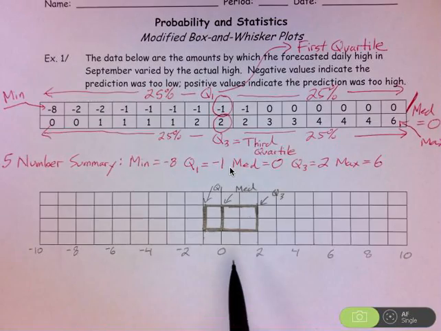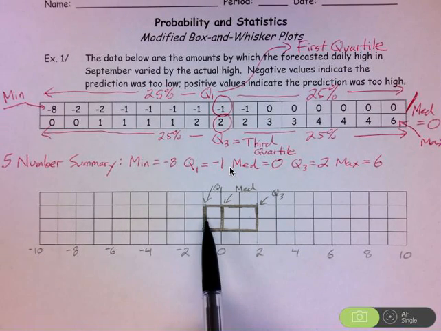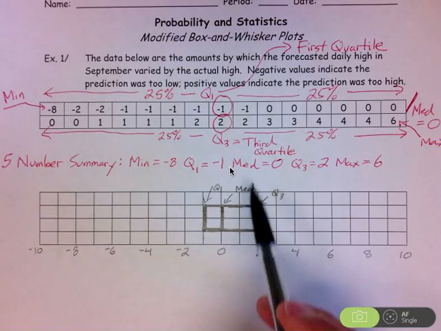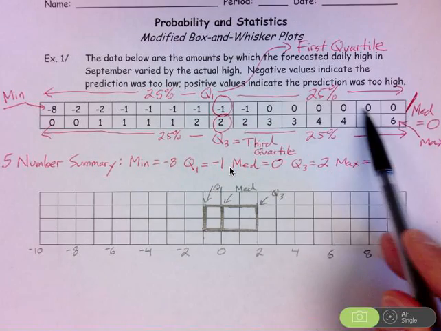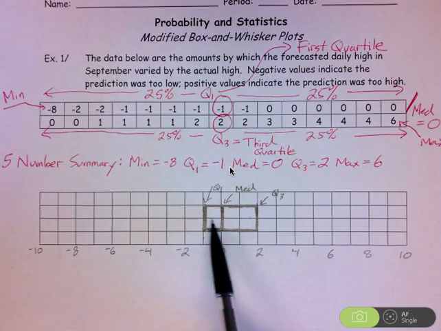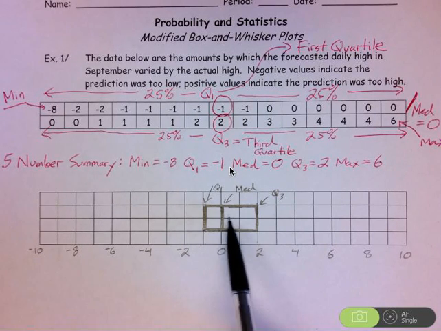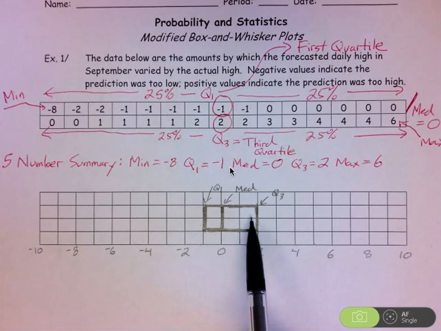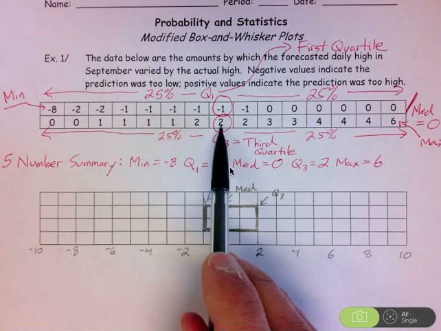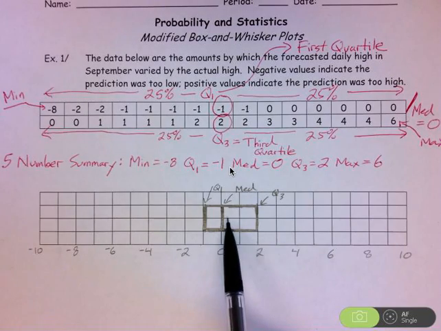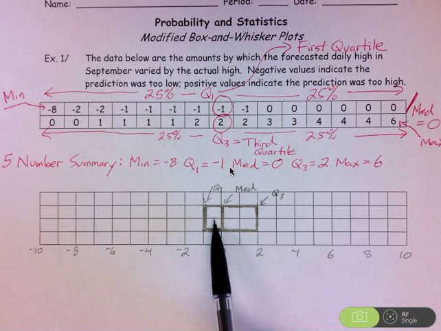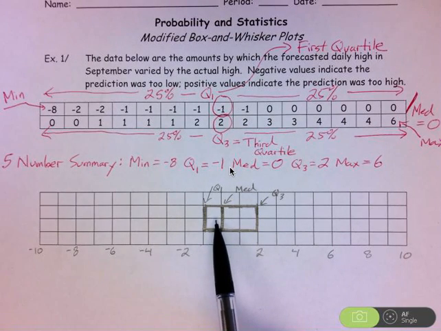Now, notice what this does. This is actually the middle 50% of the data. From Q1 to the median, that encompasses all of these values right here. This gives us a picture of how spread out that quarter of the data is. Here's the next quarter of the data from the median to Q3. This quarter of the data, it's a little more spread out than this quarter of the data. But that's a total of 50% of the data. And in particular, it's the middle 50% of the data.